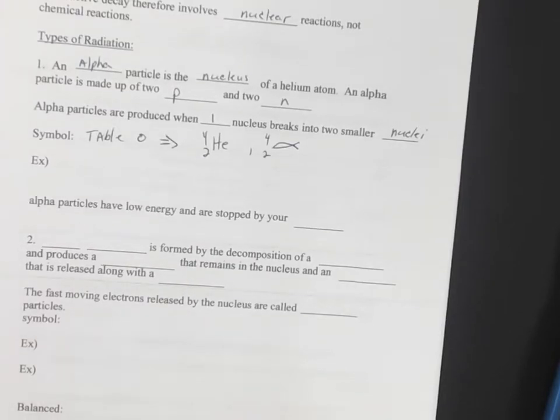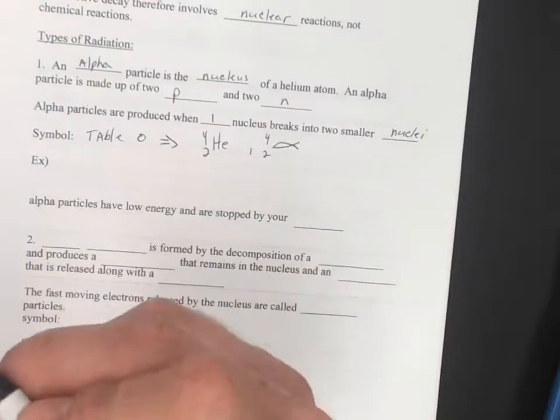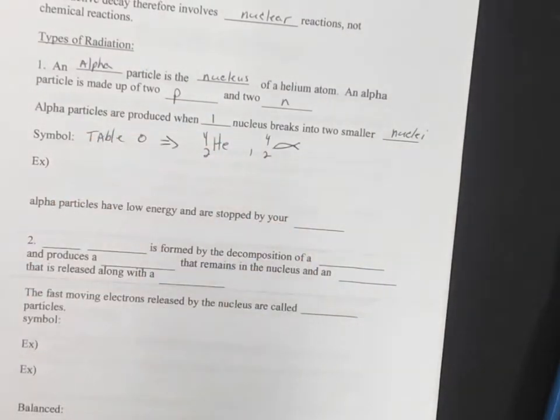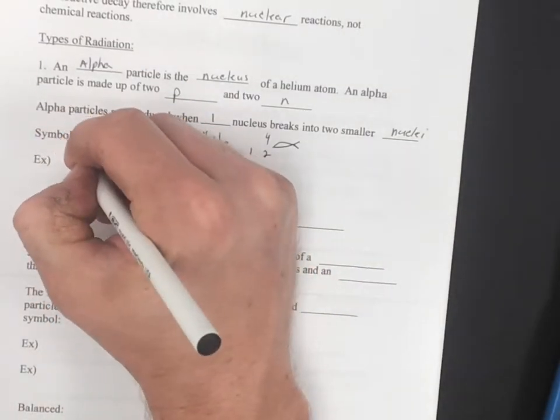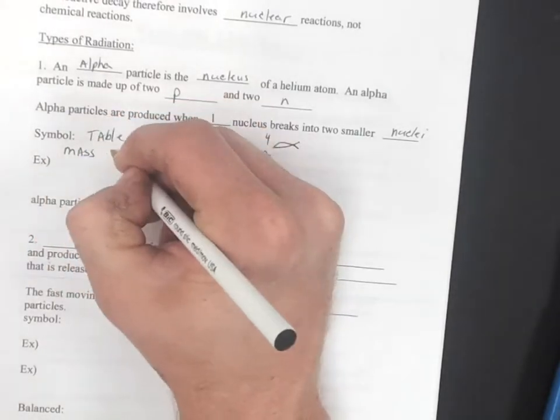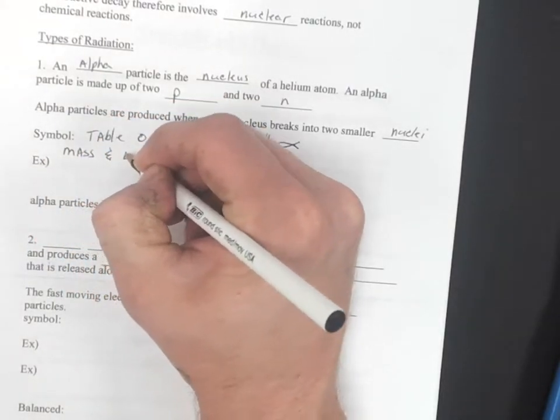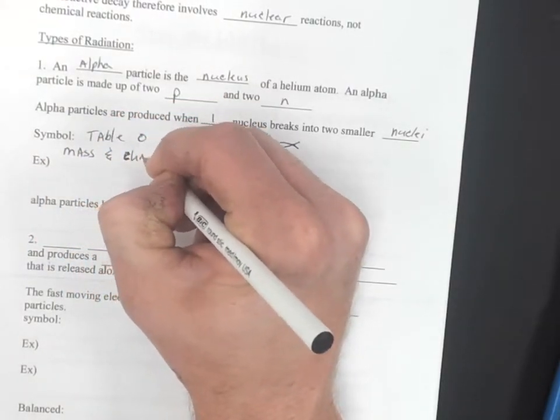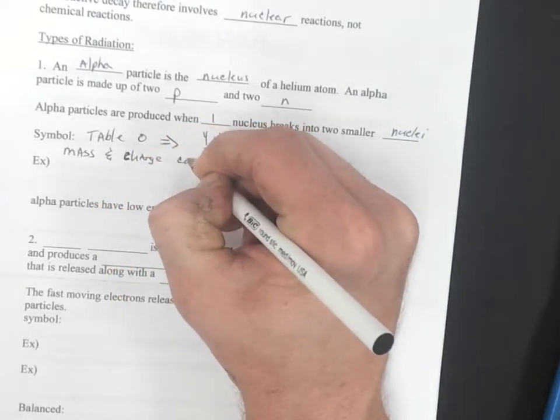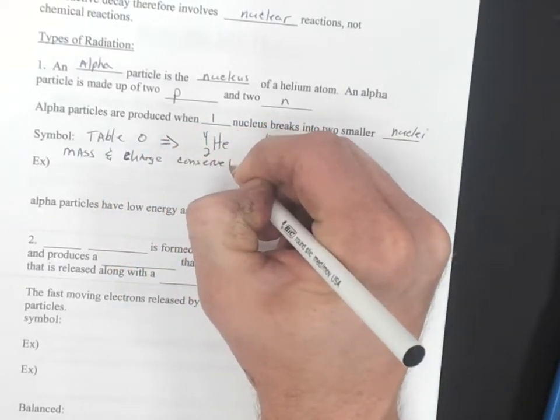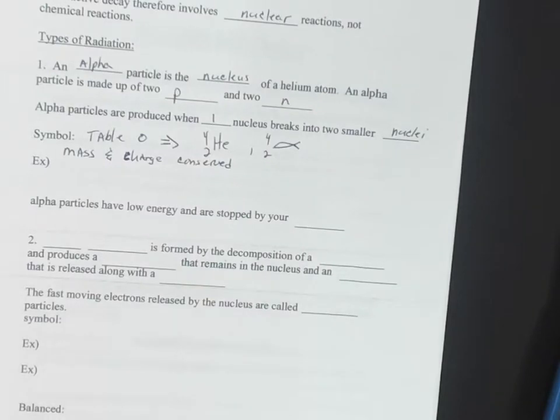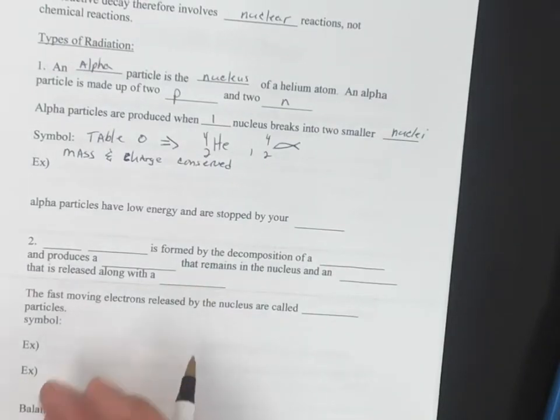Now, when we do a nuclear equation, you have to remember something really important. Mass and charge are conserved. And because mass and charge are conserved, you can figure out how to write nuclear equations by balancing mass and charge.